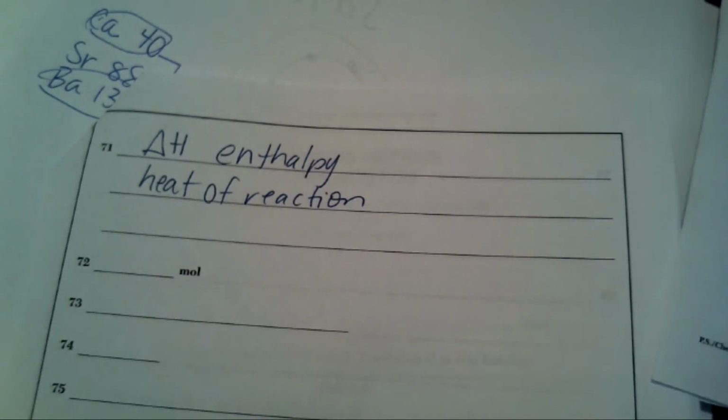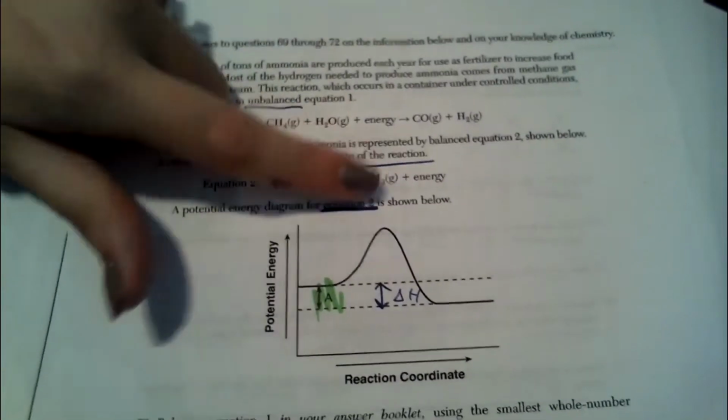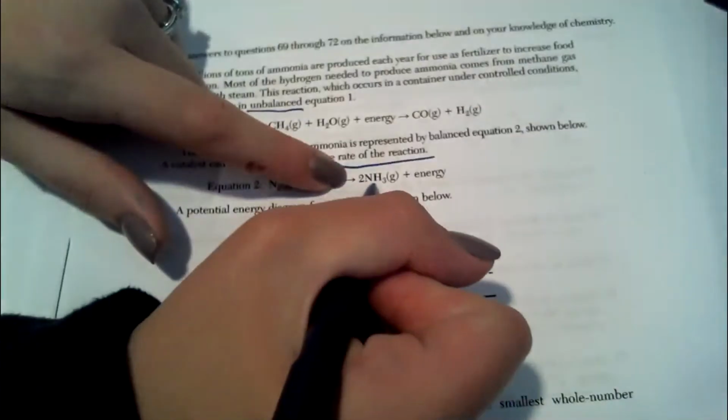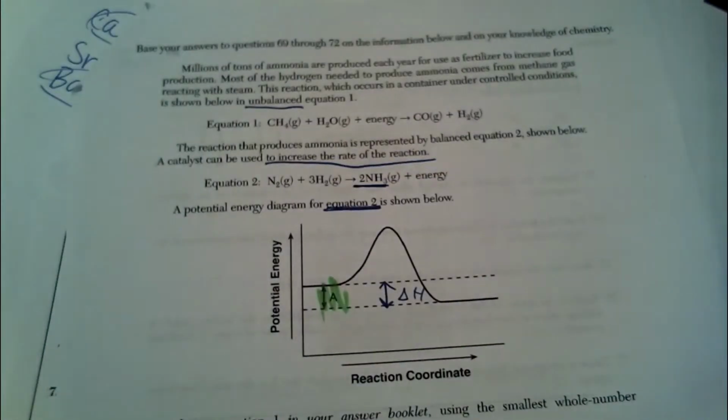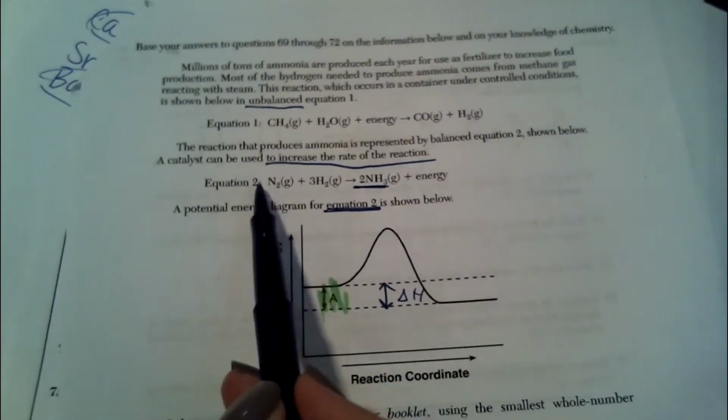Okay, and then 72 is a mole ratio question. It says, determine the number of moles of hydrogen gas required to react completely with 50 moles of nitrogen gas in the production of ammonia. So ammonia is NH3, which means we are looking at equation 2. In equation 2, we are producing ammonia. The question is, how many moles of hydrogen would I need if I was using 50 moles of nitrogen?